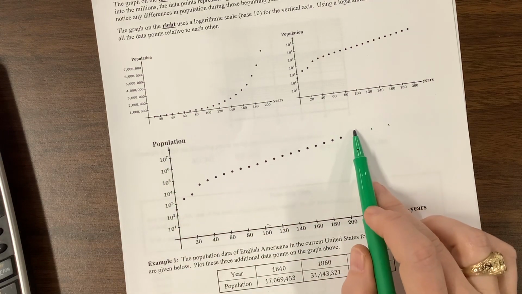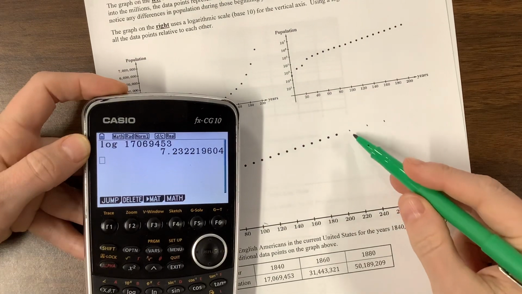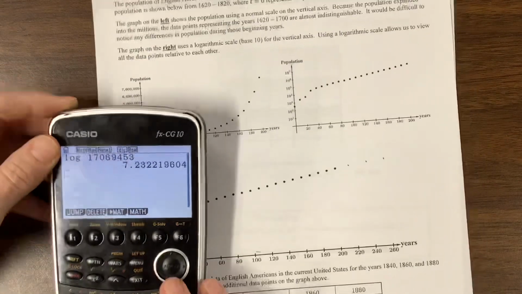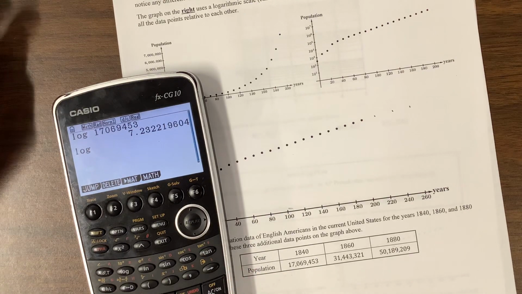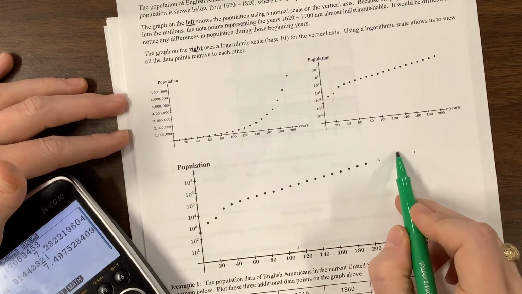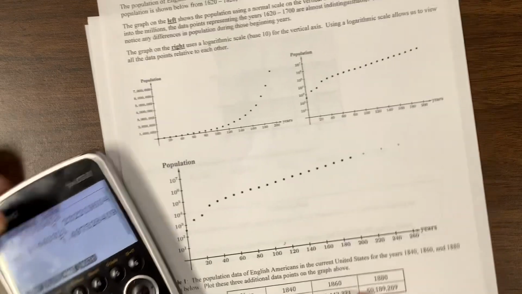So we're somewhere up here, 7.23 when we are at 220, I think. So we're about there, and that's what that's looking like. And then we would do the log of this, 314433217, which is 7.5. So we're somewhere between this and the next one, about here, and so forth.